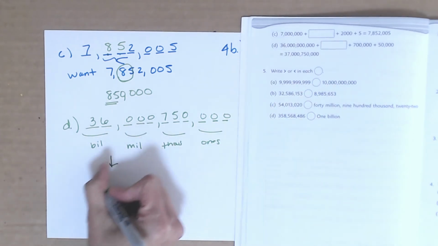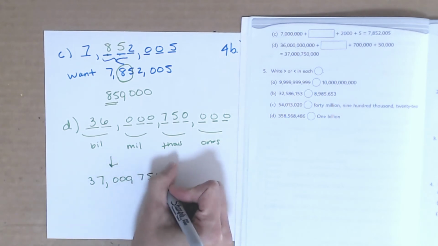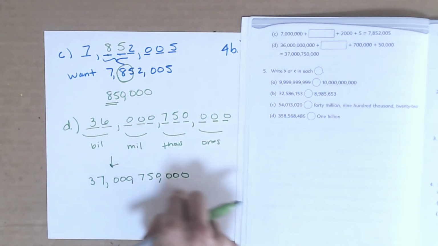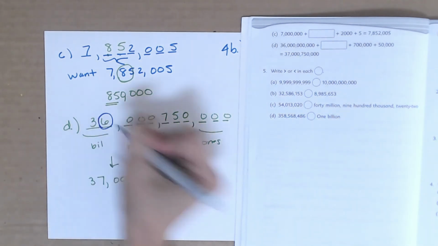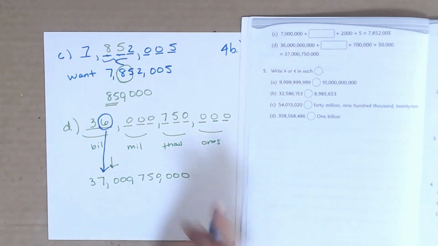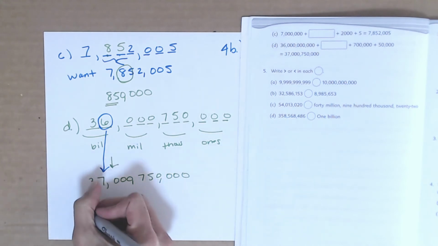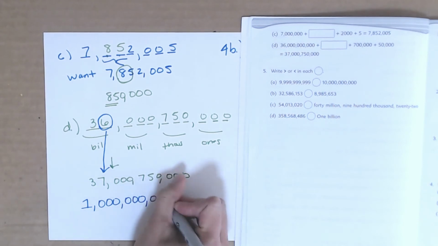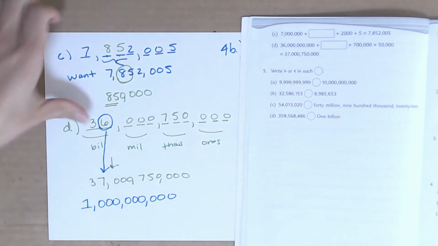So I want it to be 37,750,000. So what do I add to this number to be this number? The only difference is here, right? So I need to add 1 billion. If I have 36 billion, I want 37 billion. I need to add 1 billion. So your answer would be 1 billion, like that. Now we have just a few more questions.